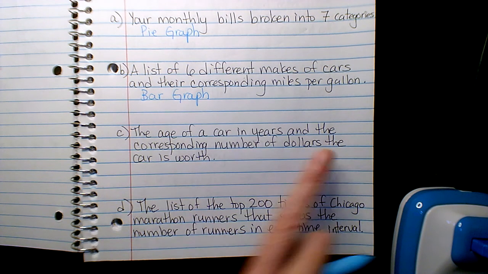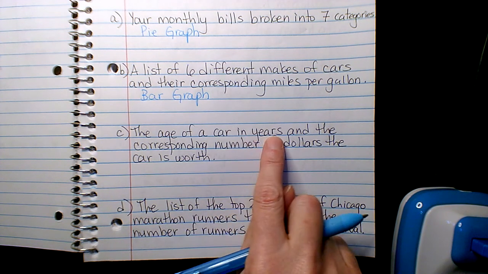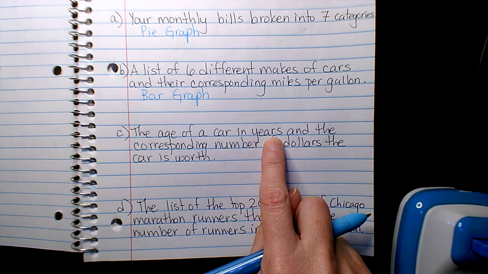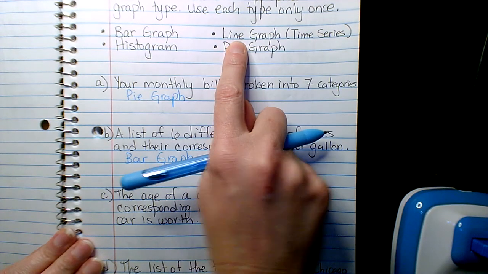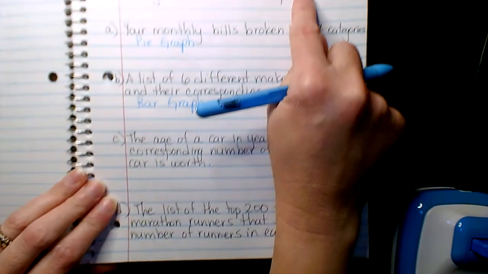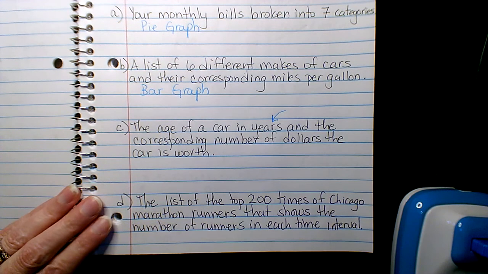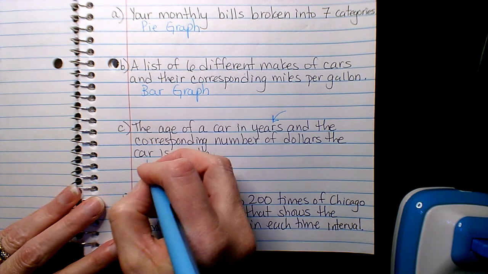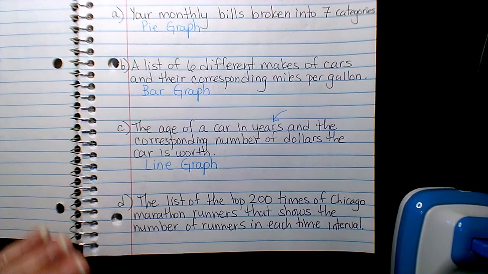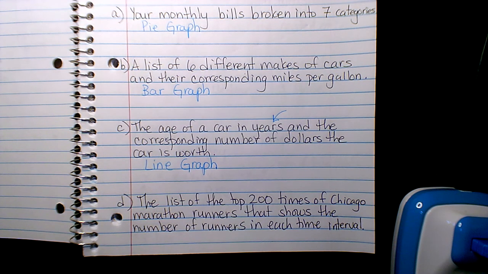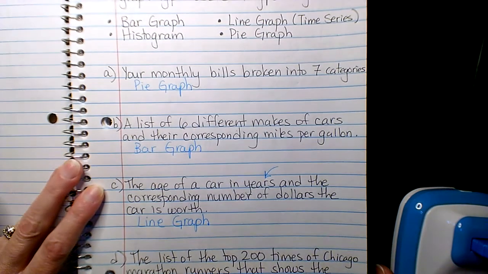The age of a car in years and the corresponding number of dollars the car is worth. Okay, here's your clue. In years. Line graphs are traditionally used for time. So that's your hint. This guy right there. So that's what makes this a line graph or a time series graph. Anytime you're measuring something over the course of time, that's a dead giveaway. All right, well that just leaves the histogram.